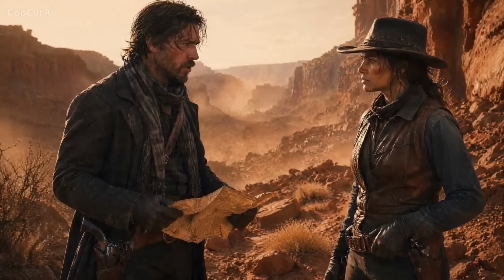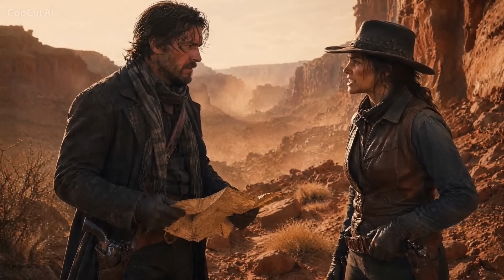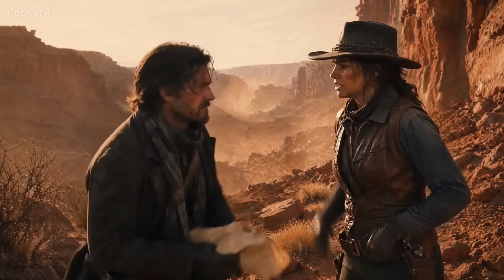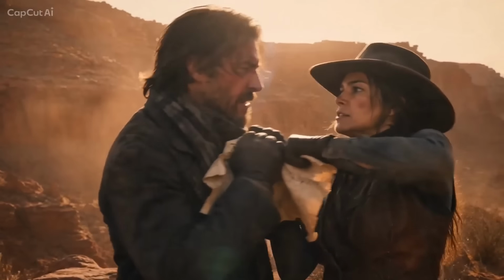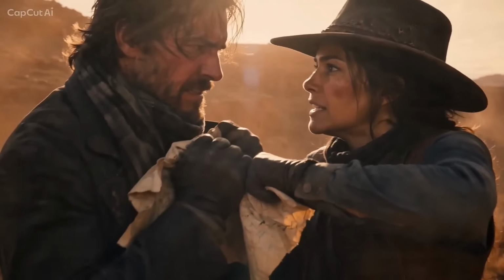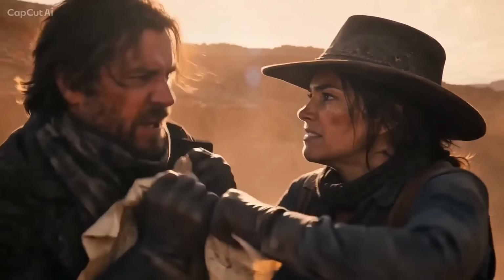AI video creation has evolved again. What if you could build cinematic scenes, branded commercials, short films, and visual stories inside a single creative workspace without dealing with complicated editing timelines?